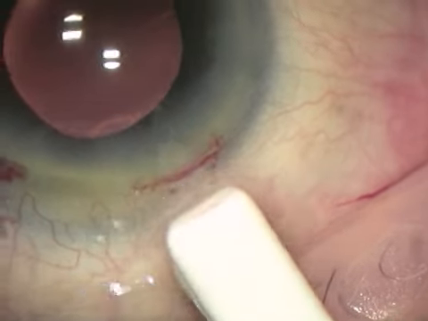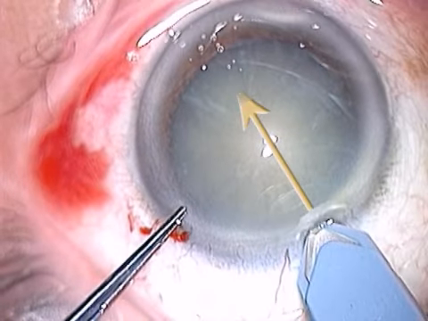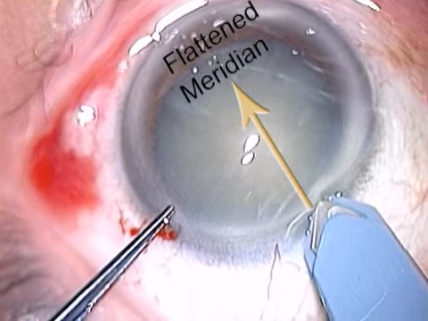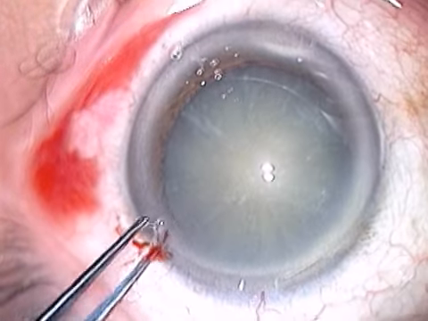However, it was soon realized that a deep pre-groove like this had a significant astigmatic effect, similar to an arcuate keratotomy. You do need to take account of this effect if you choose to use this type of hinge incision.